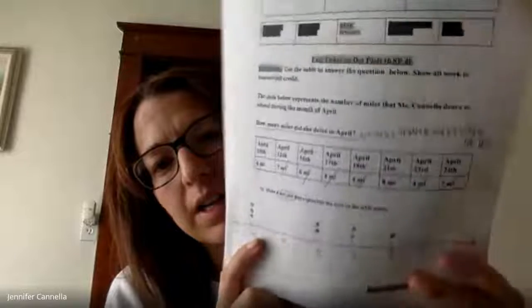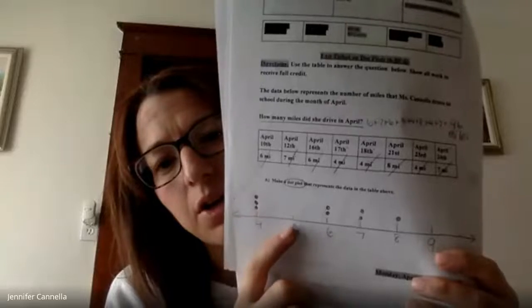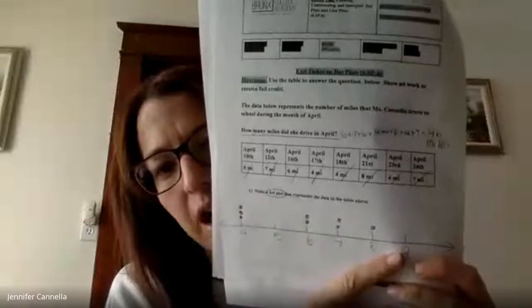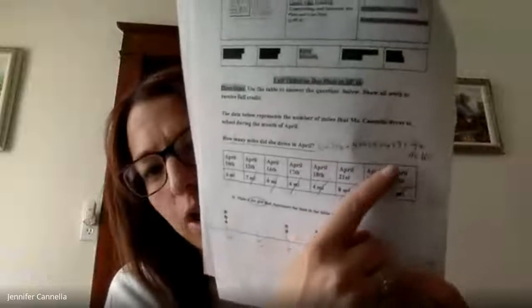I'm sorry, we don't really need a 9 there. So you should have it like this. I just kind of did it to be consistent. 3 dots on 4, none on 5, 2 on 6, 2 on 7, 1 on 8, and none on 9. All together, you added that all up, you got 46.